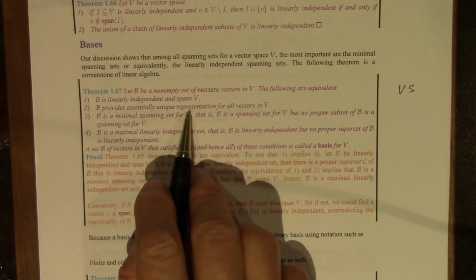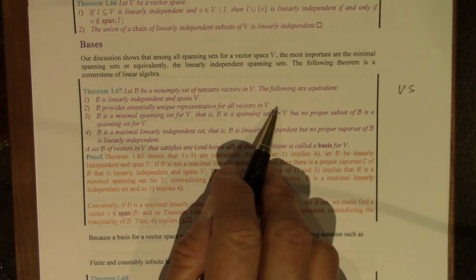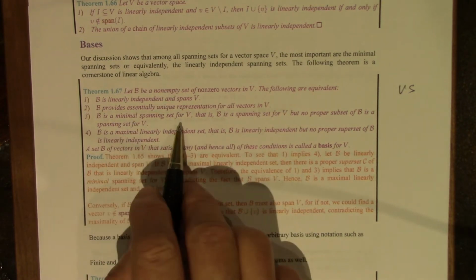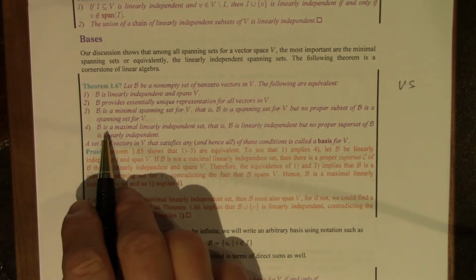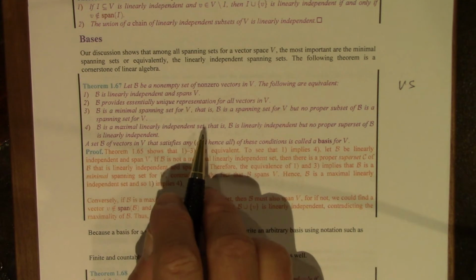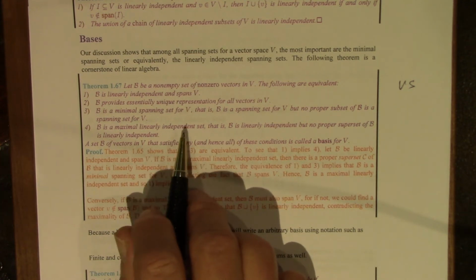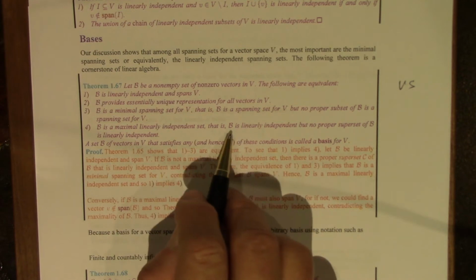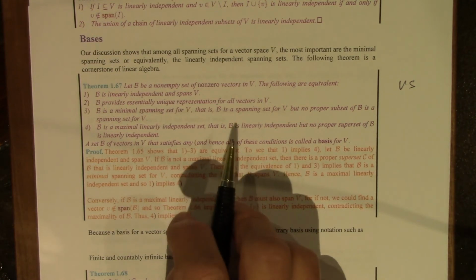B provides essentially unique representation for all vectors in V. B is a minimal spanning set for V. B is a maximal linearly independent set. This is a new one. So this means that B is linearly independent and no proper superset of B is linearly independent.